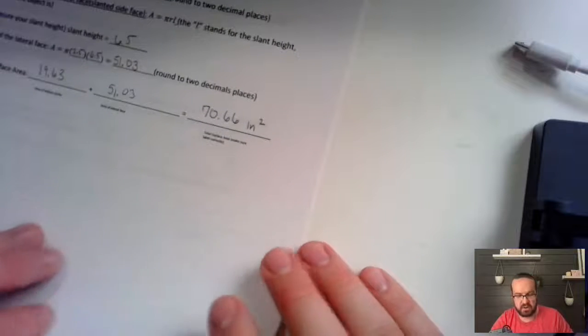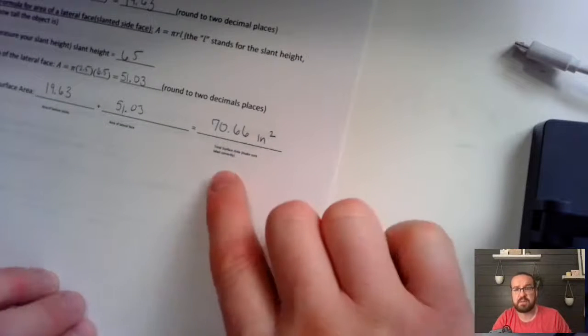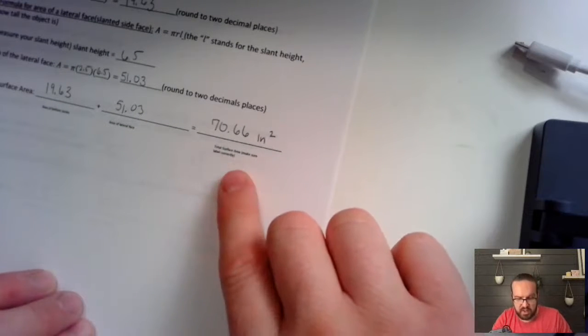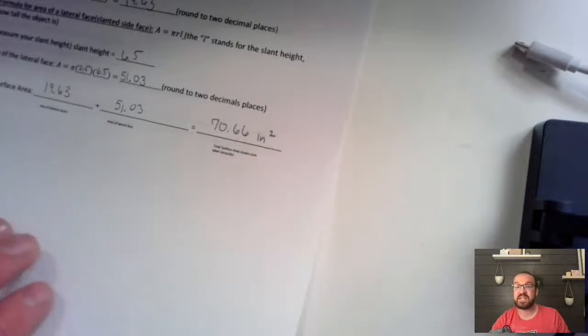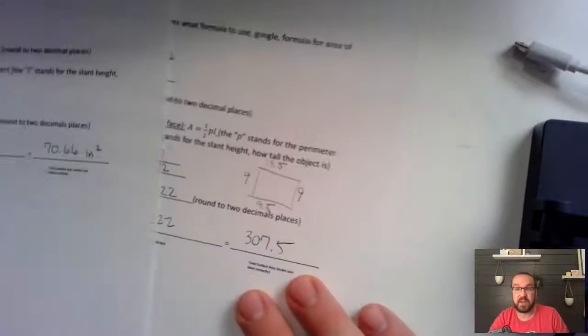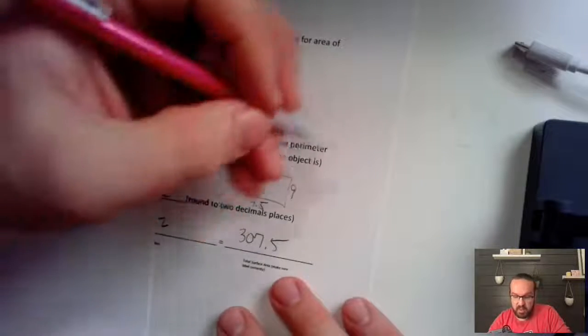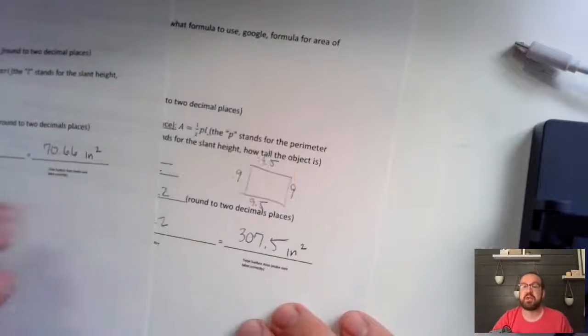Now, one thing I forgot to do on the previous, it's inches squared, and I'll want to go back and fix that here. It does say here, and this is something I'll be looking for, is to make sure that you label this correctly. If you have not done that, even on the cylinder or prism page, feel free just to go back and resubmit it, right? It would be worth getting full credit for not missing those labels.